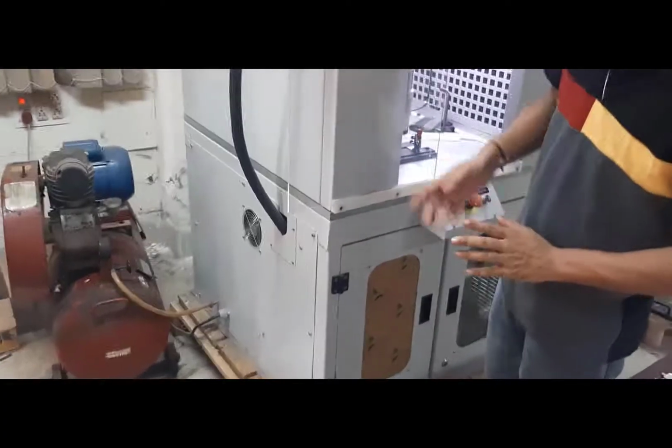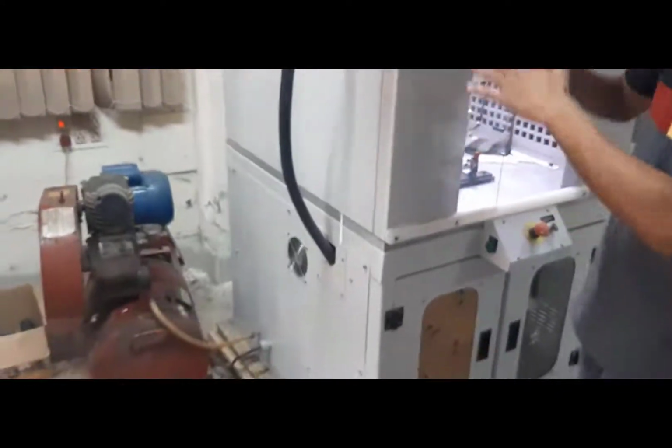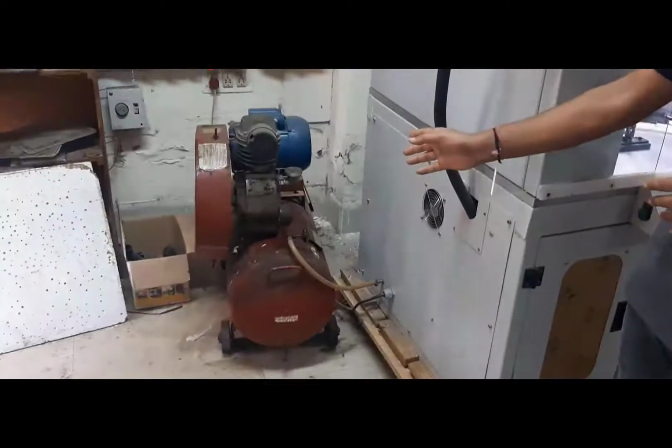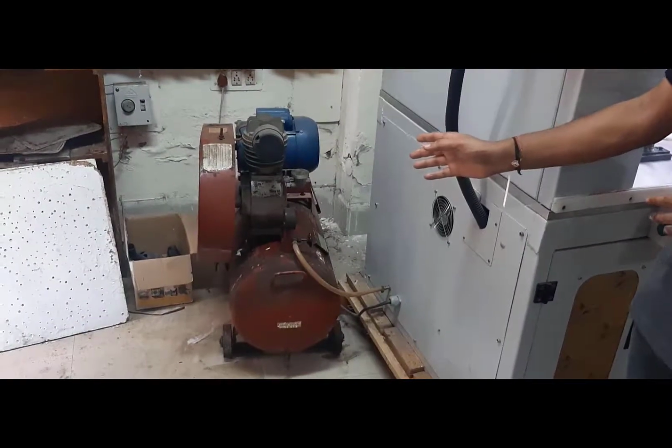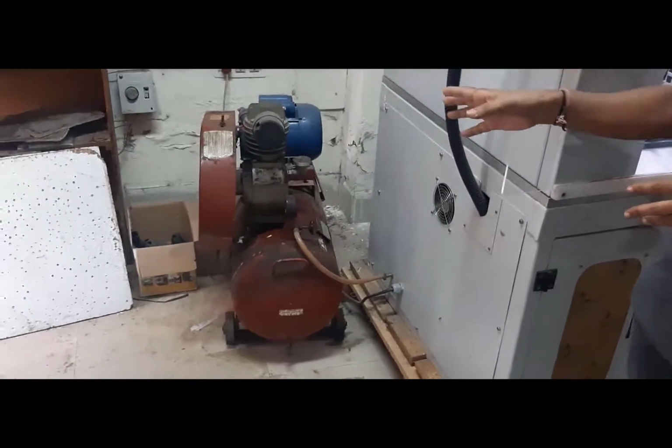Today we will be discussing the ultrasonic welding of plastics. These are the main building blocks, or the main components, of the machine. Here is the compressor of the machine, which generally needs to generate pressure inside to carry out the welding process. So here is the main machine assembly.